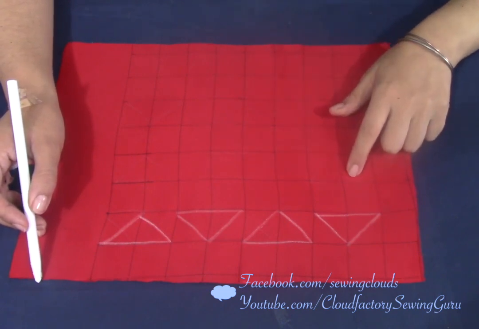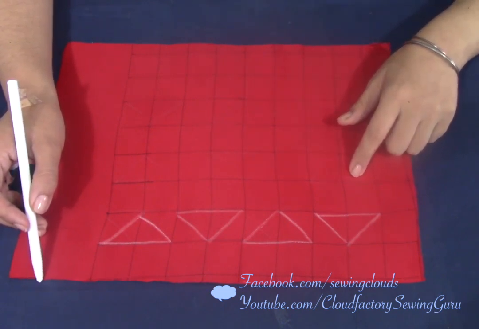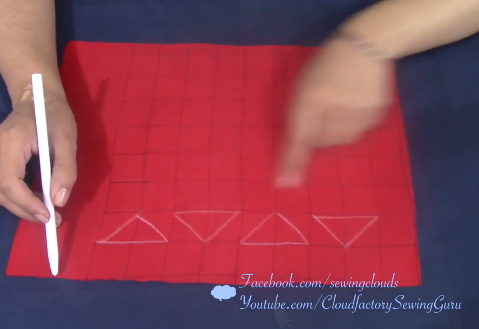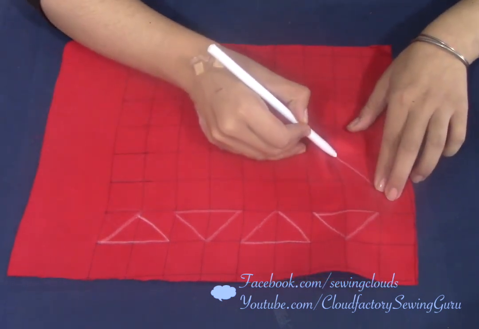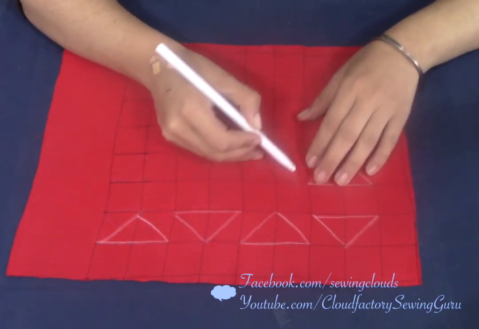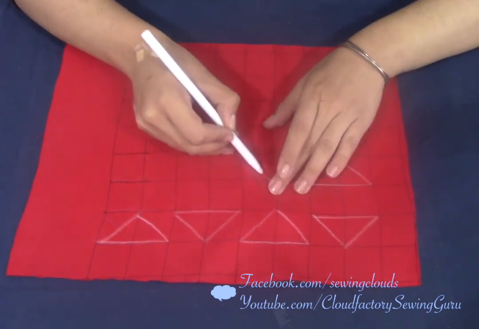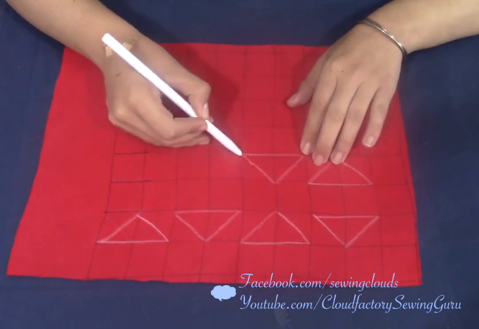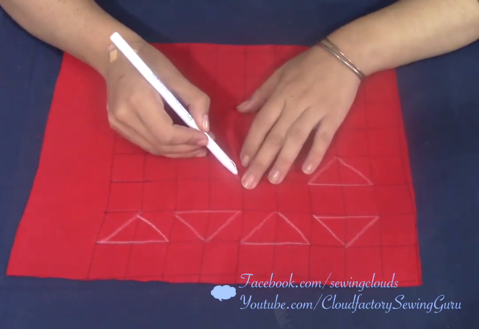Next line of squares I will skip it, and then I will start working in this one, drawing my triangles in the opposite direction than the previous one.